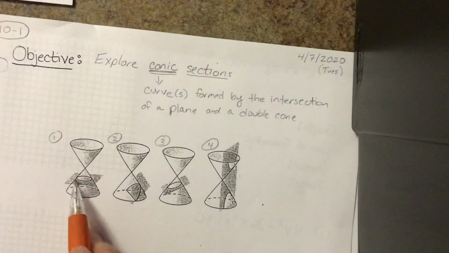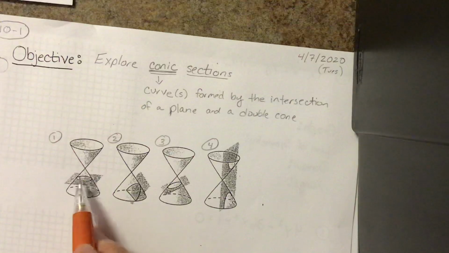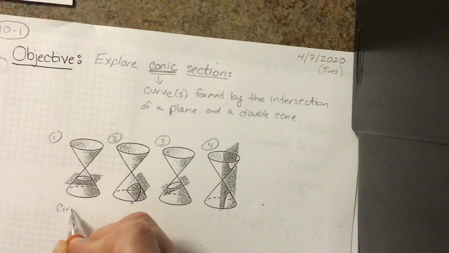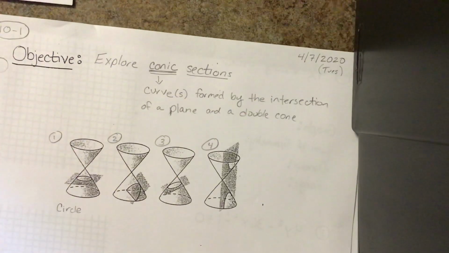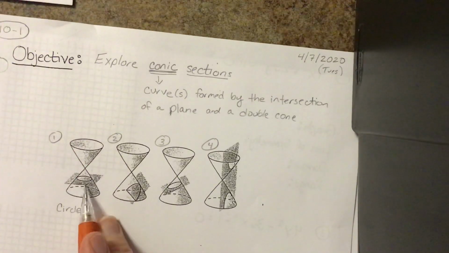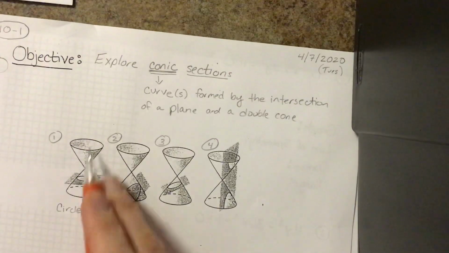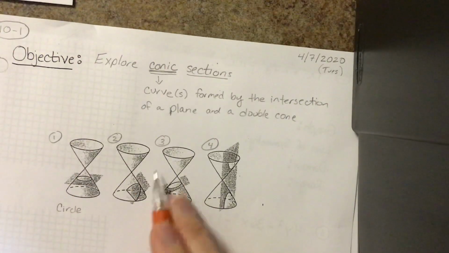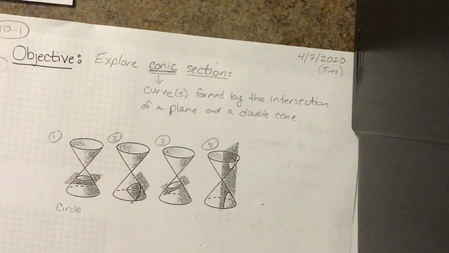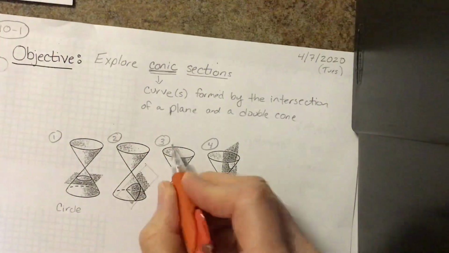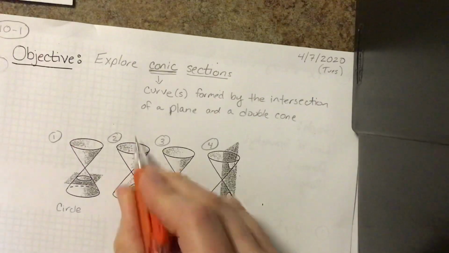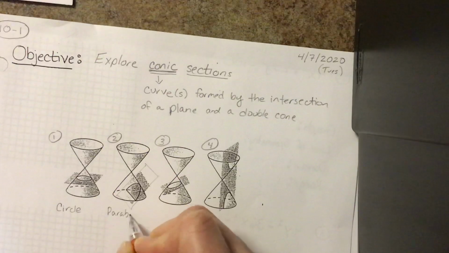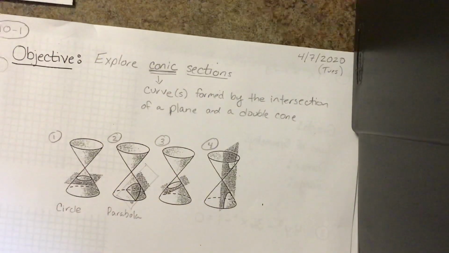This first one, I think you can look at that shape and tell me what that is. Circle. That's where you run the plane parallel with the base of the cone. Next, if you run the plane this way through either the top or the bottom cone, you will get something you're very familiar with, a parabola.